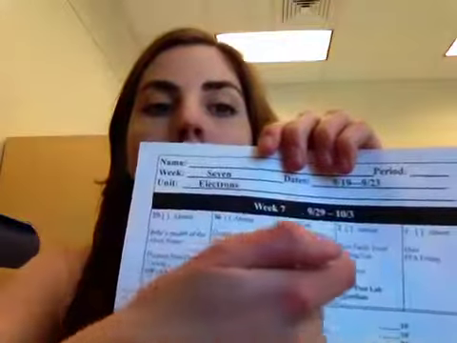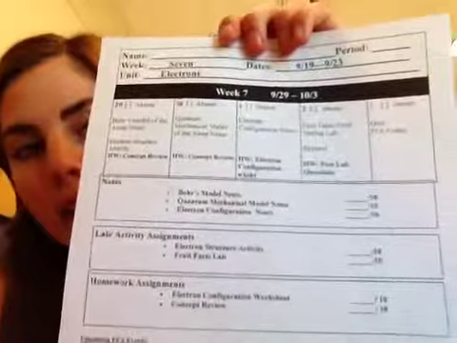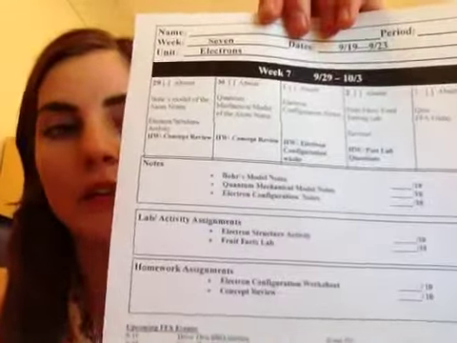I also use the packet system adapted by Beth Knapp. Essentially, every Monday, students get a packet with all the content in it. This is the cover, and it has the calendar for what we're going to do during the week, as well as a list of assignments and their point value on the cover. So they know exactly what's due and what we're doing every day, and so they're very organized and detail-oriented.